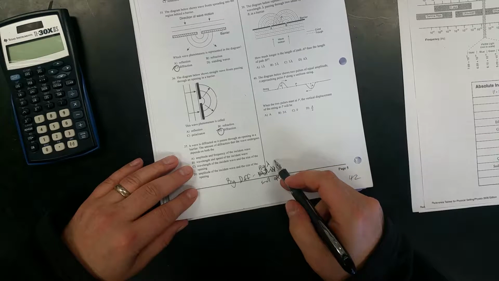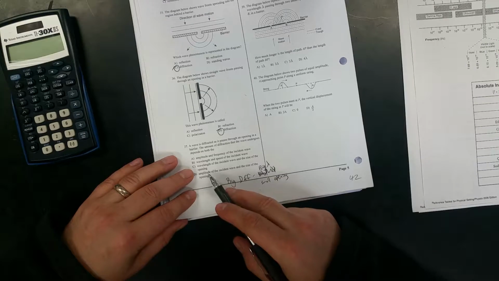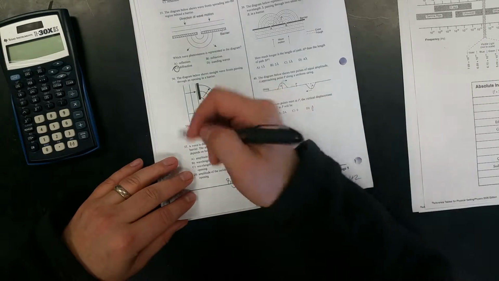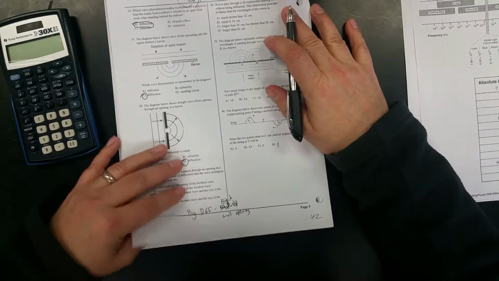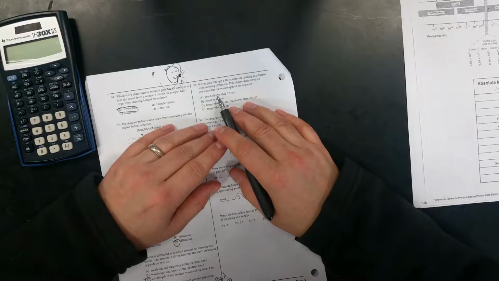So the bigger wavelength is going to have more diffraction, a small opening is going to have more diffraction. So it's going to depend on the wavelength and the size of the opening, not the amplitude, not the speed.